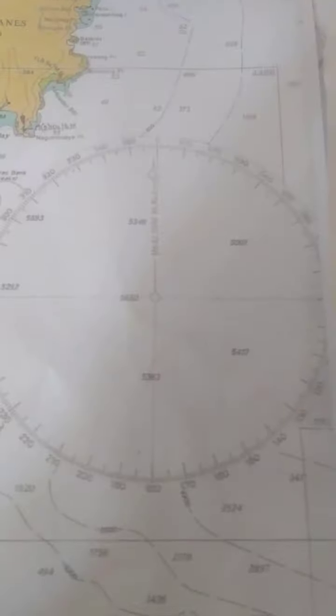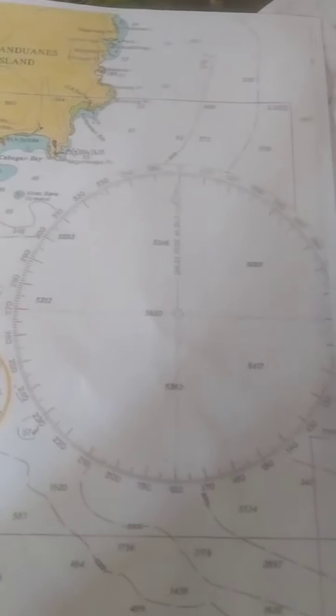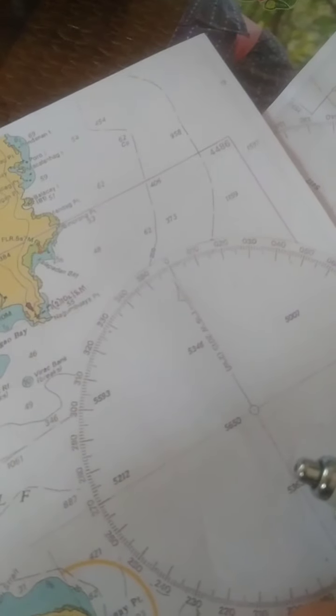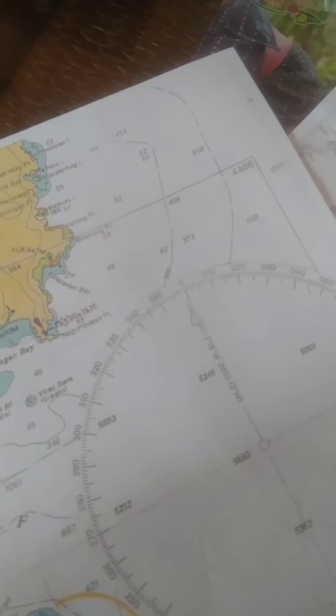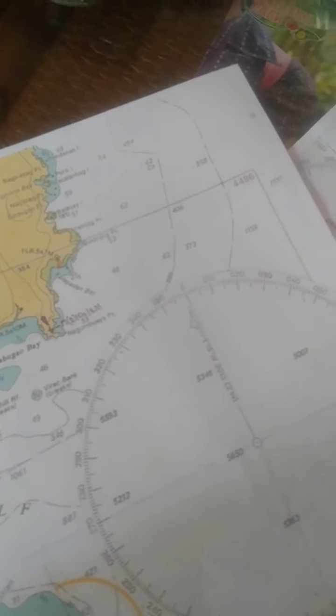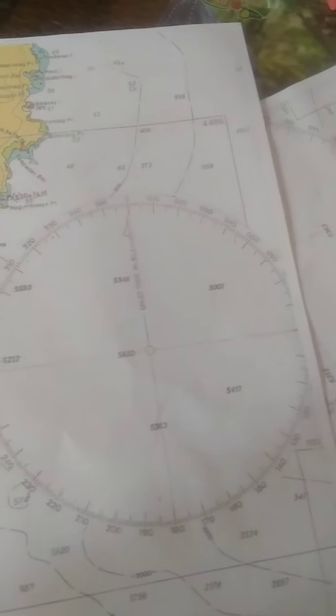First, we need to update the variation. The variation here is 1 degree 15 minutes west 2013, at 2 minutes west.